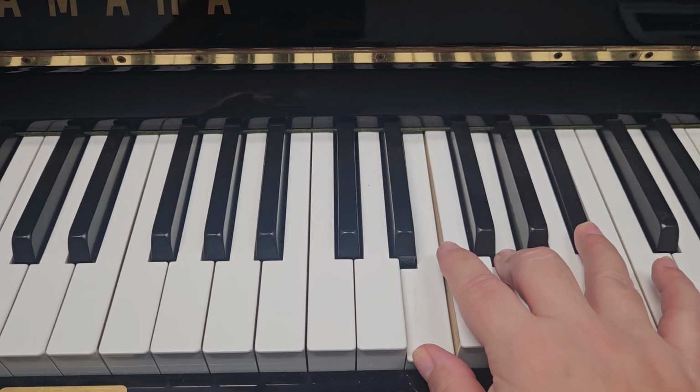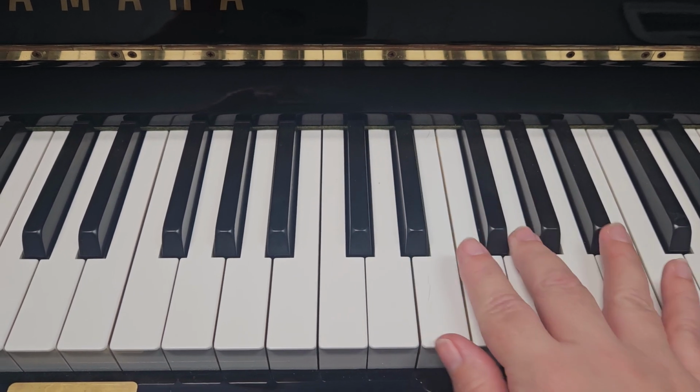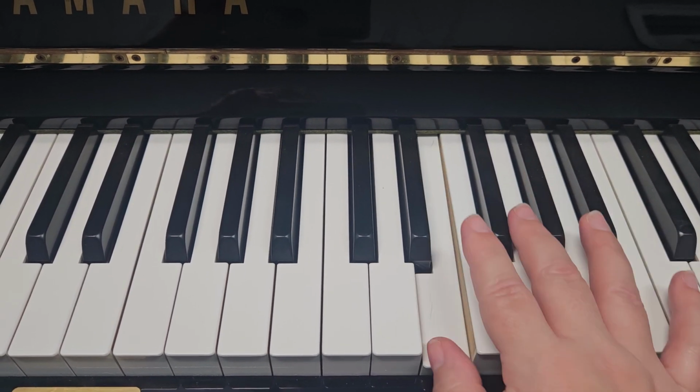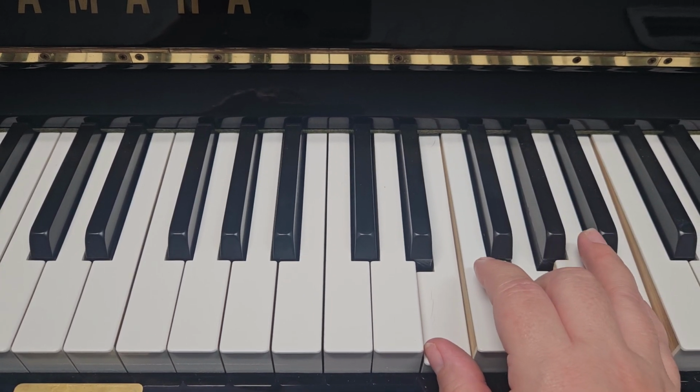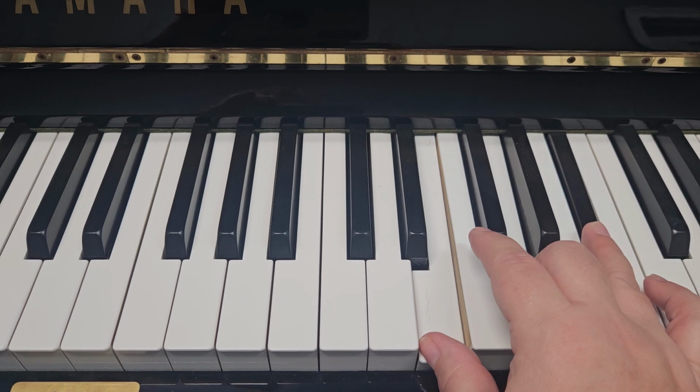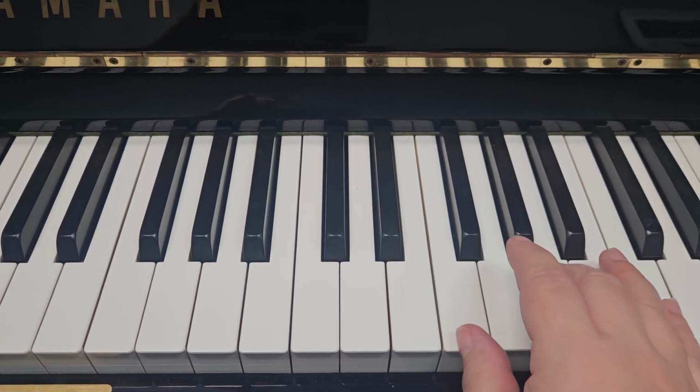Remember that we had a B diminished in the key of C. I just moved my hand this way so you can see it. I have an E, I have a G, and I have a B flat because every time I want to play a B in the key of F, I have to play a B flat. And then I'm back to F.